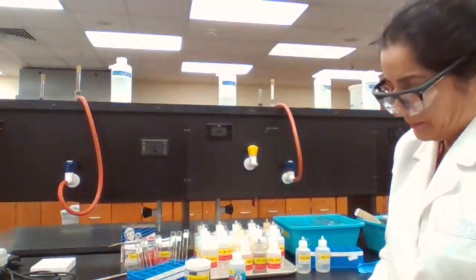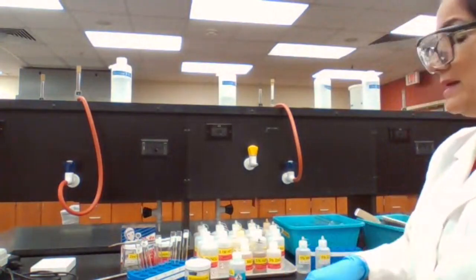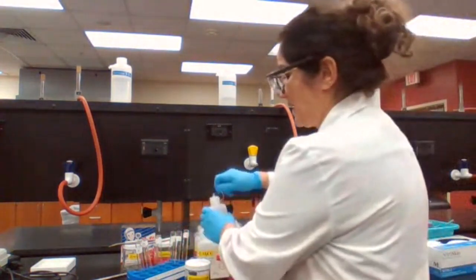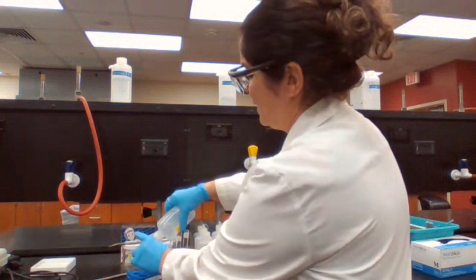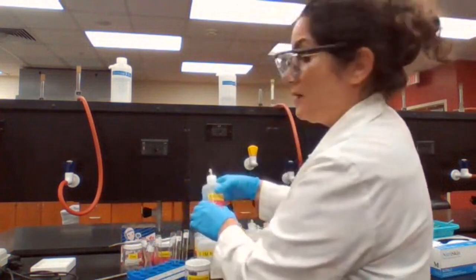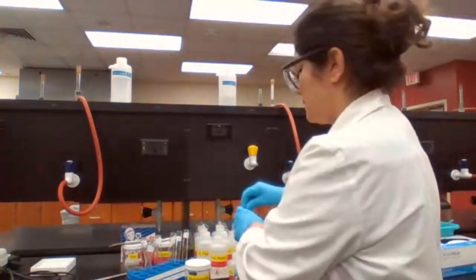Okay, for the first one, A is going to be lead nitrate. So I'm going to add lead nitrate to the first test tube, just following the procedure. Okay, and silver nitrate to B.